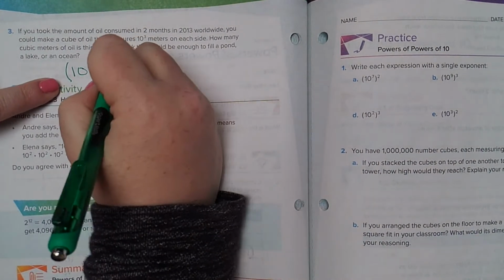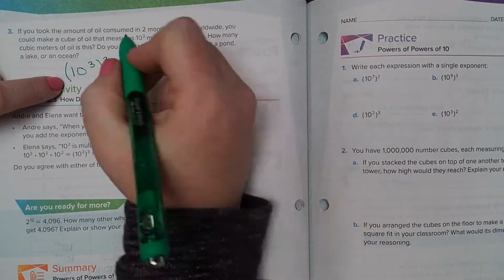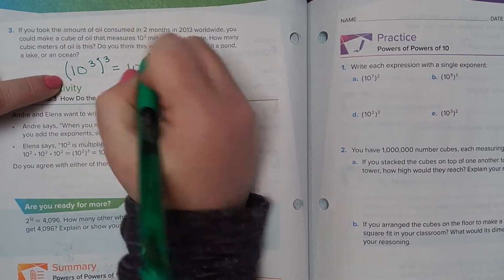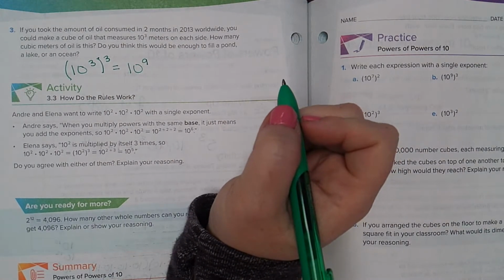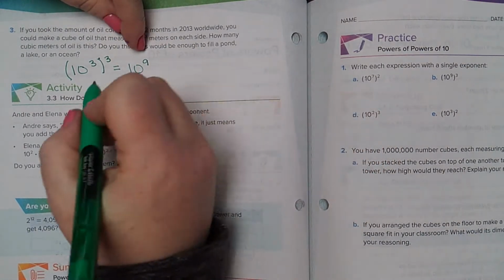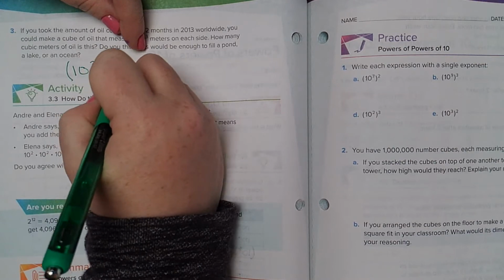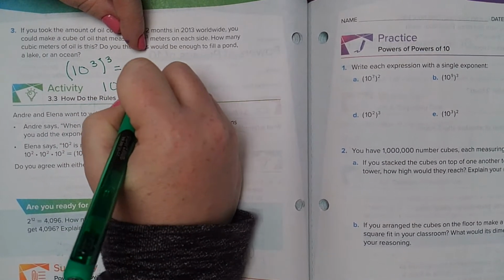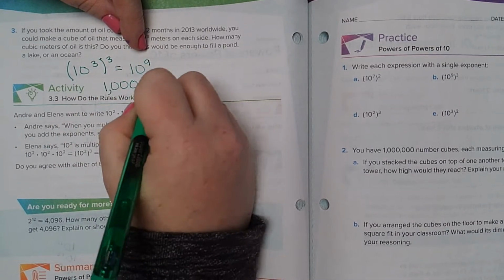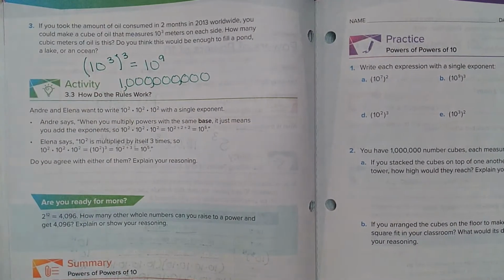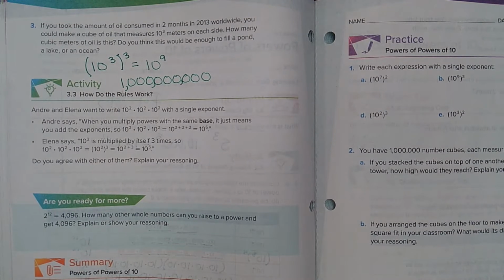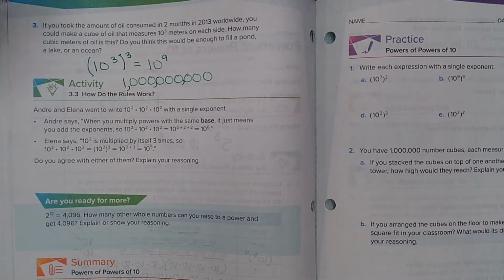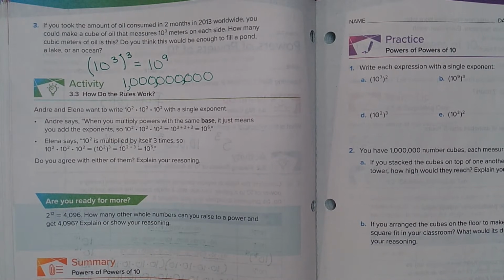So if we're going to find this as a single power, it is equal to 10 to the power of 3 times 3, which is 10 to the 9th power. Well, 10 to the 9th power is 1 billion cubic meters. Is that enough to fill a pond, a lake, or an ocean? Probably.